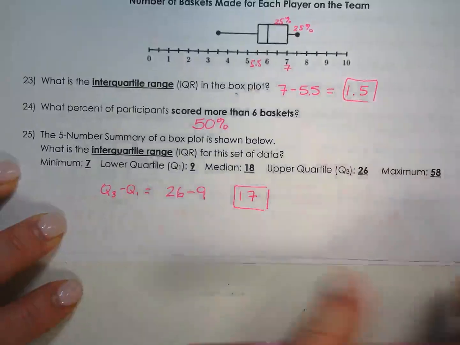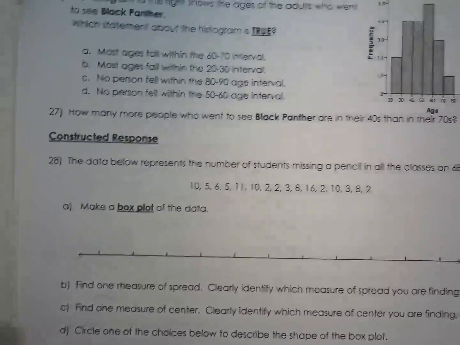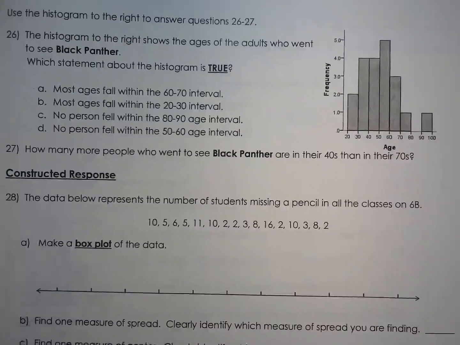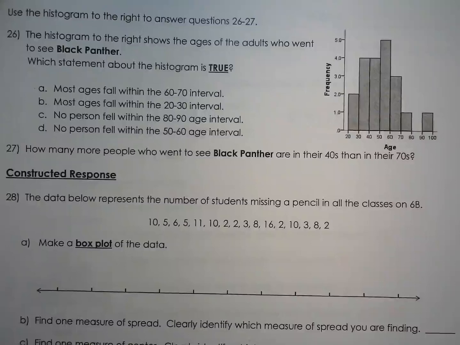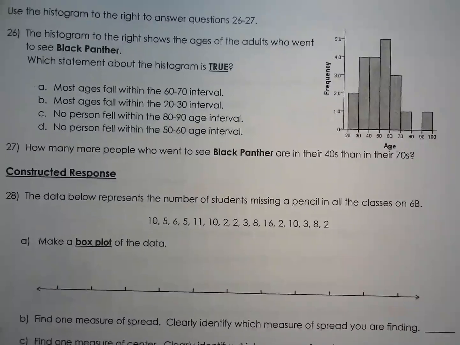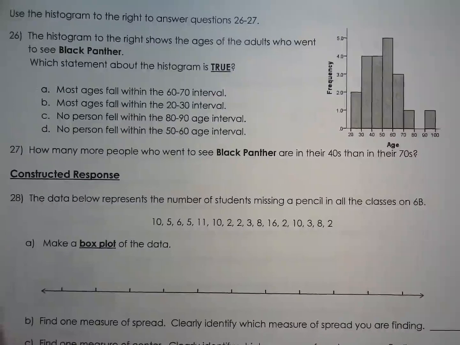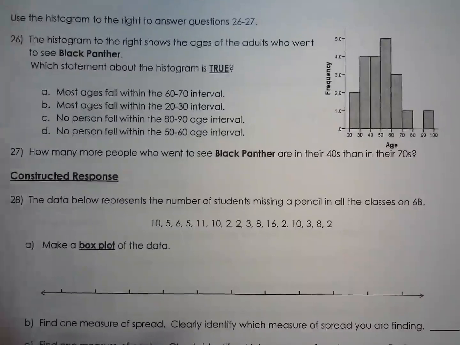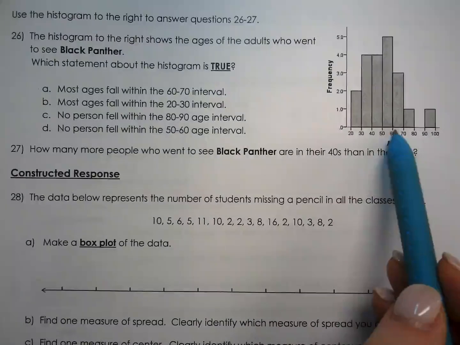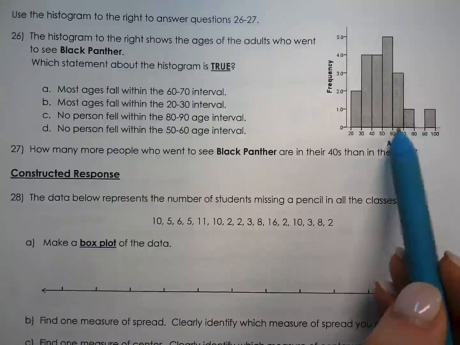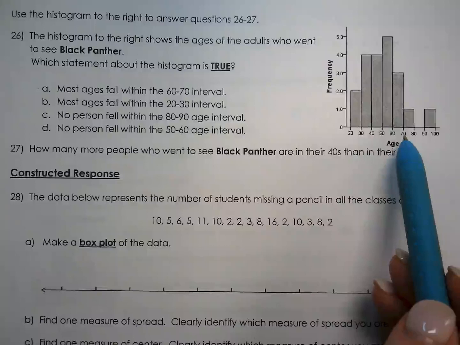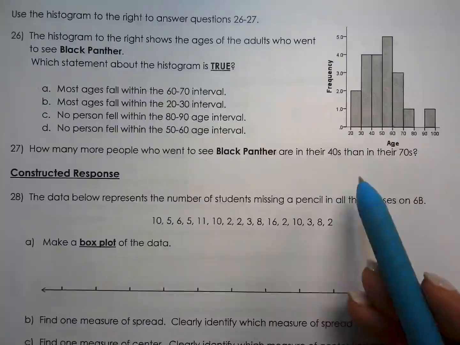All right, and let's finish this up on the last page. We're going to use the histogram to answer questions 26 and 27. So question 26 says, the histogram to the right shows the ages of the adults who went to see Black Panther. Which statement about the histogram is true? So it's asking, do most ages fall within the 60 to 70 range? Not really. And think about it, Black Panther probably was not a movie that was as appealing to that age group as it was to younger people.